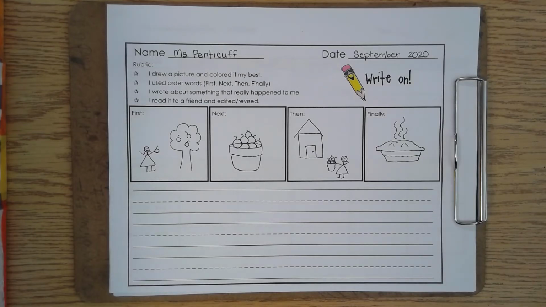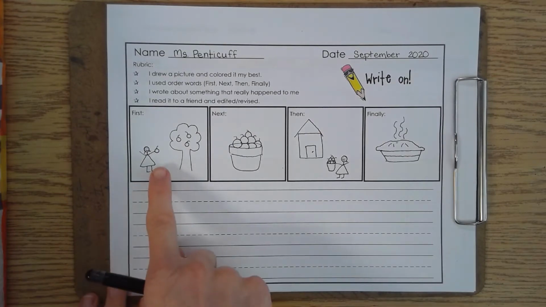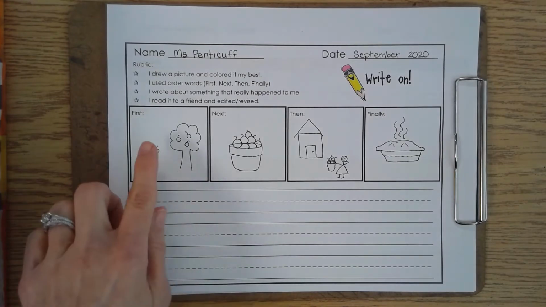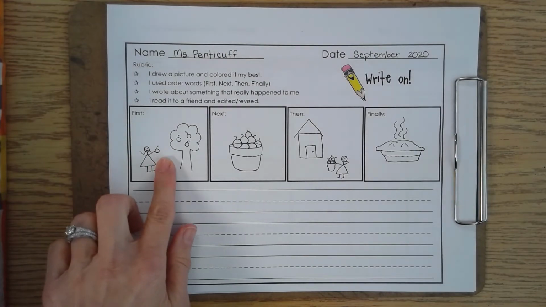Hi friends, today we're going to start working on writing our sentences for our picture story that we created. And you can see here I've drawn the objects in my sections, like I did on my whiteboard, and I copied the same exact thing for my apple picking story.